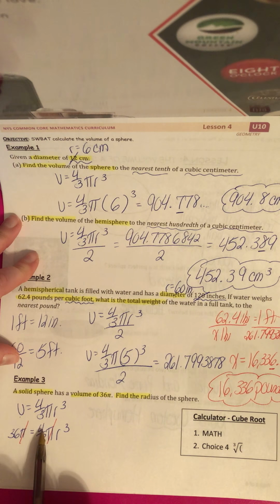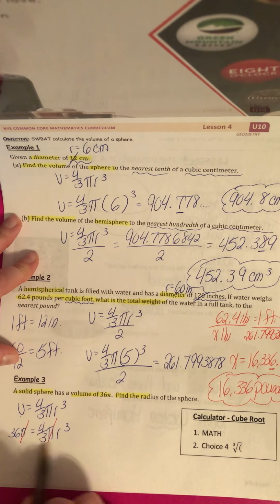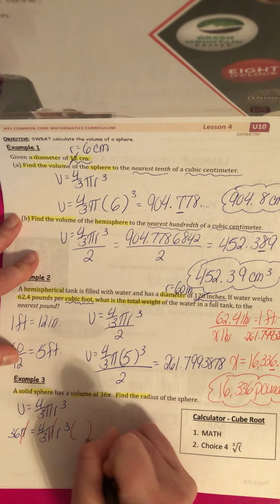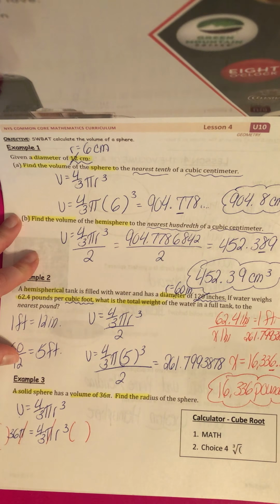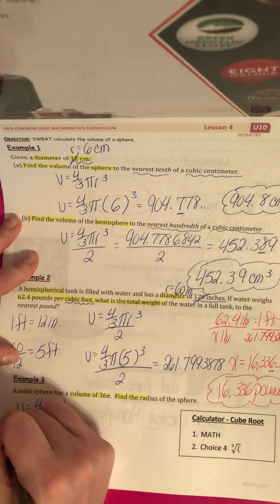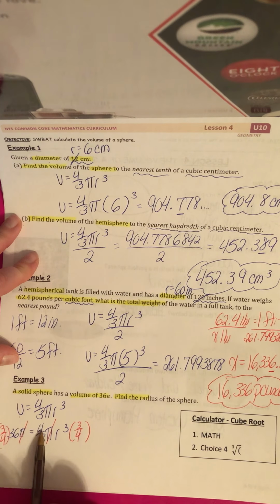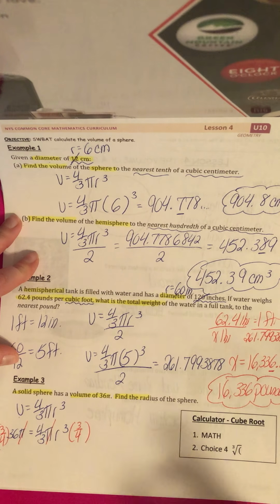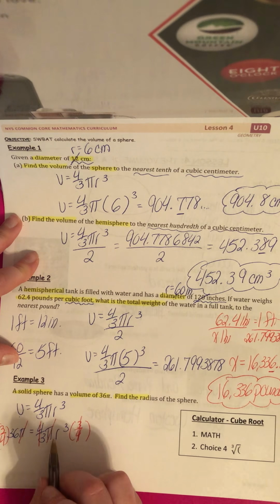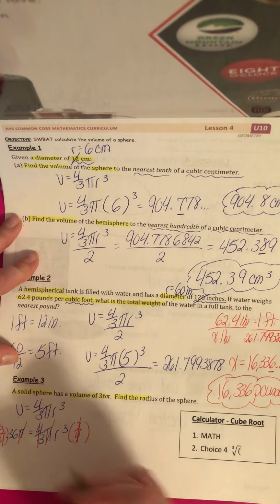And now I just have to get rid of the 4/3 so I can keep moving here. So I can either divide both sides by 4/3 and then call it a day, or I could multiply both sides by the reciprocal, which is 3/4. That's what I'm going to do just because the opposite of division is multiplication. I just feel like it makes more sense to me. So now these fractions are gone. I just have r to the third, so I'm going to bring that down.